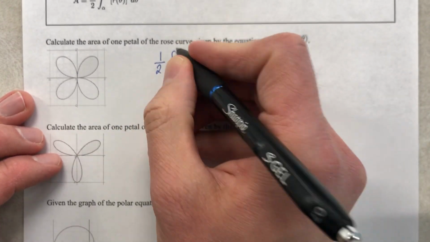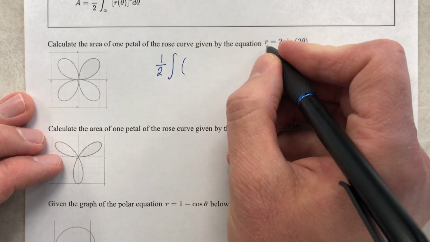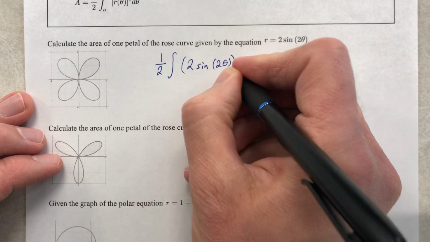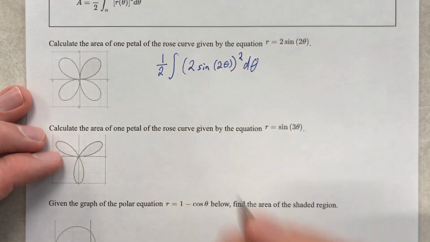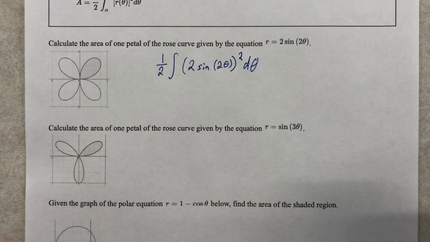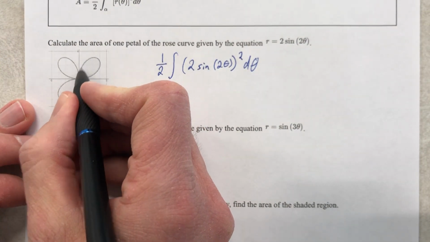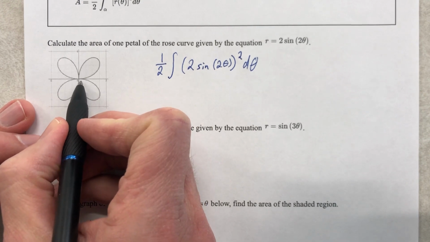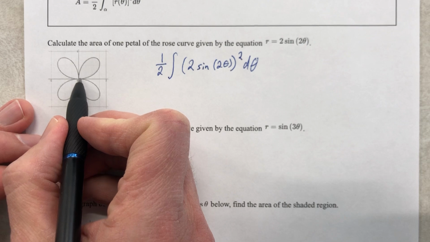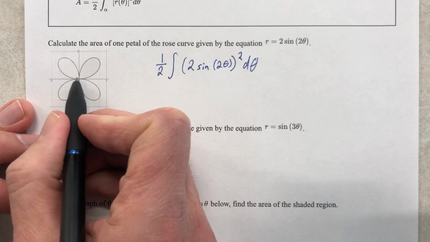So 1/2 from somewhere to somewhere, we'll finish our assumptions in a minute, of the function, r as a function of theta, 2 sine 2 theta squared d theta. So before we finish this, we need to know the interval, so we can't finish it until we know the interval. So what I really want to do is find out where this starts and where it ends. What is the theta value when this thing begins graphing, and what's the theta value when it finishes graphing? Just this one piece right here, just that.